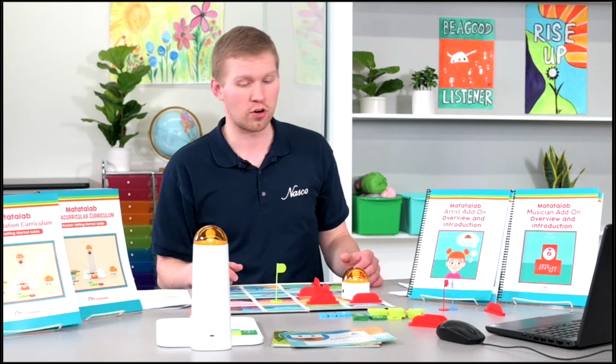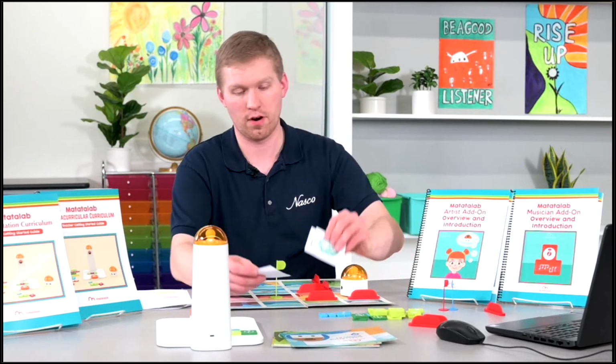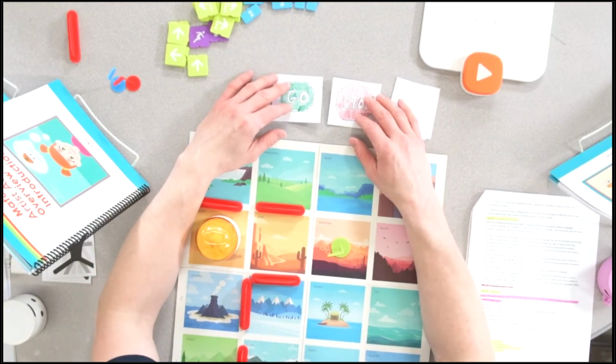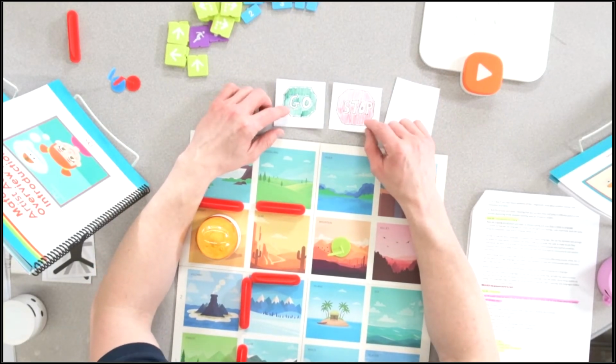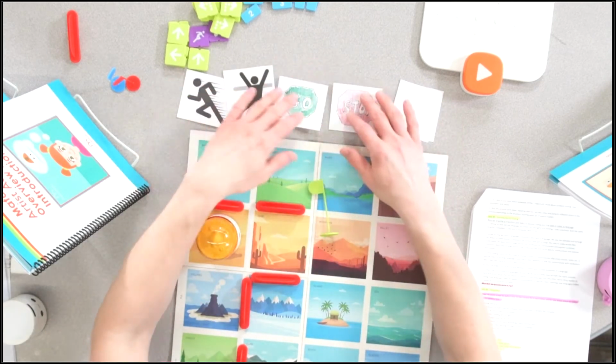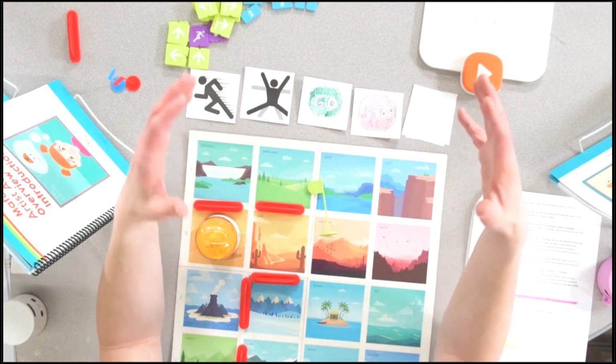What you can do alternatively, if you look down here in front of me, I've actually created some other different tiles. So I've created a stop, I've created a go, I've created a jumping jack, I've created a run. You can create whatever kind of designs and just use movement.